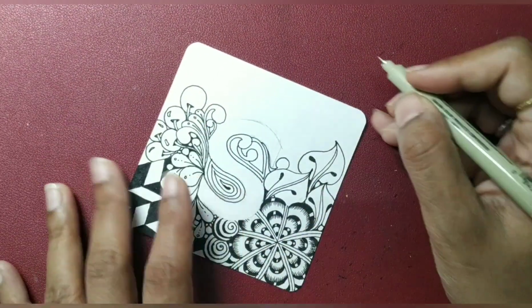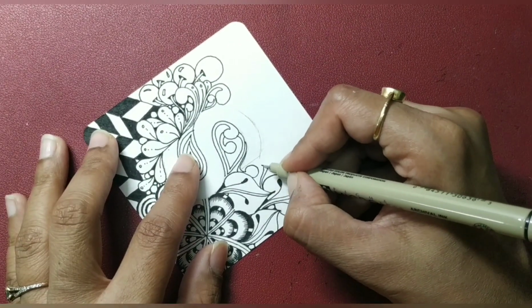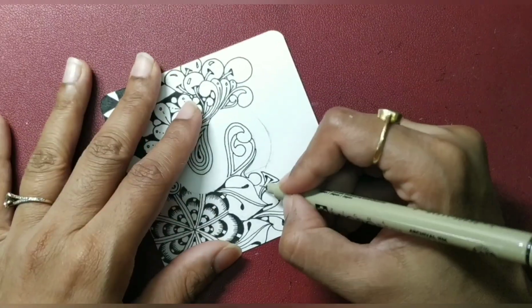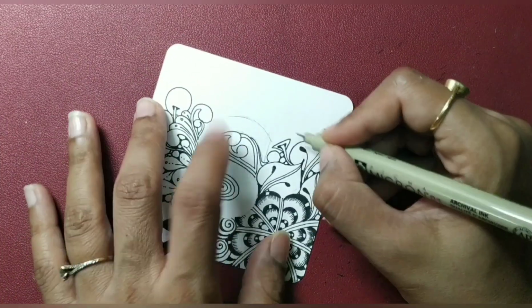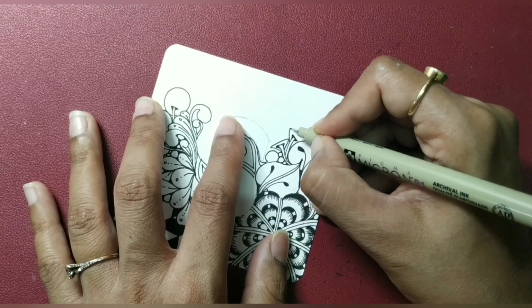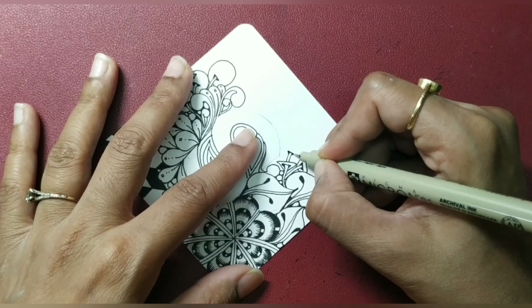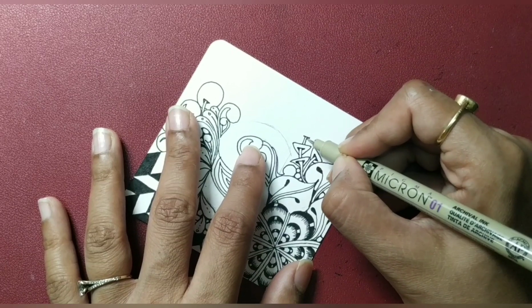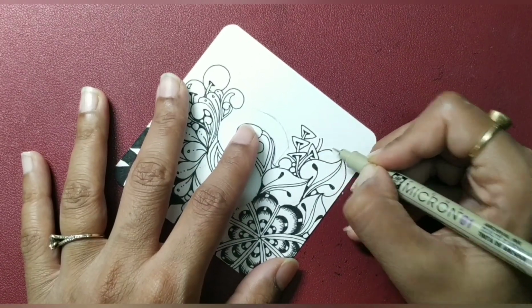Another mocha coming from here. So again, choose tangles that come to you easily. Right, so I'm just going by the spaces that I have, inserting tangles that will fit into those spaces without too much effort, too much adjustment.